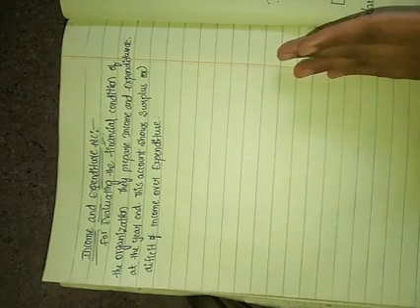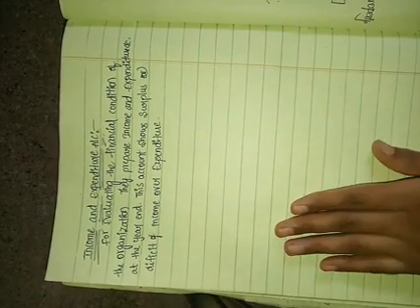If the credit side is more and the debit side is less, it is known as a surplus, or an excess of income over expenditure.